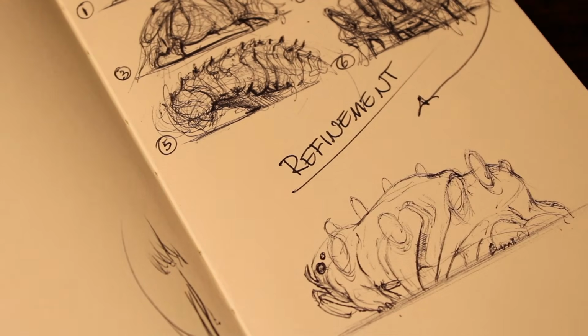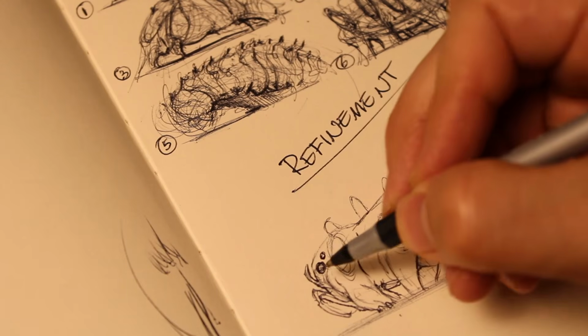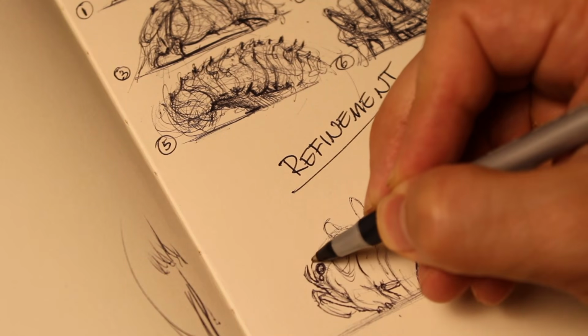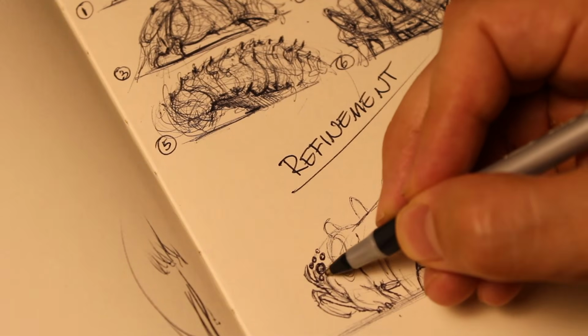So to make this alien-ish, I'm just going to put multiple eyes right here like a spider. It's really cute.